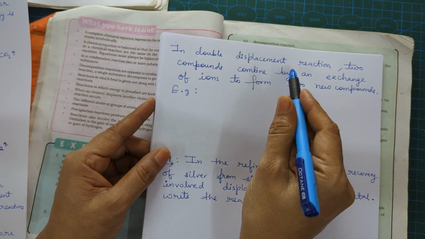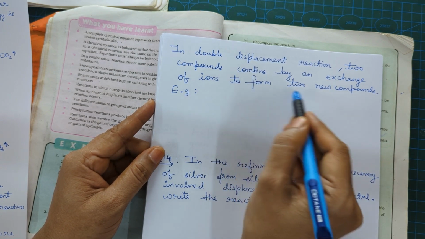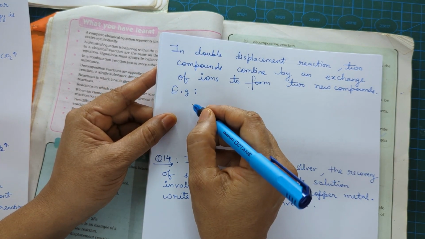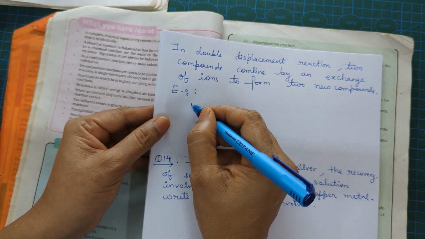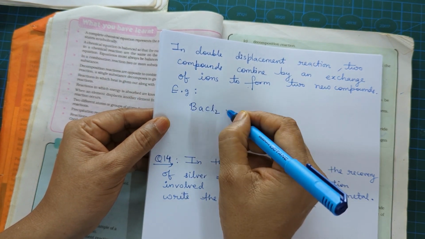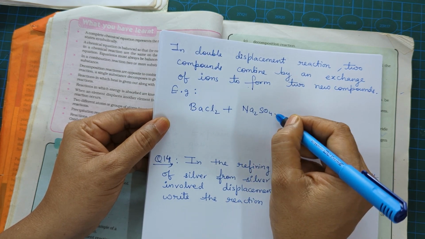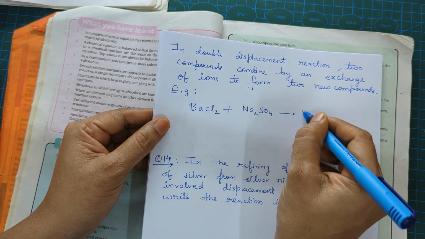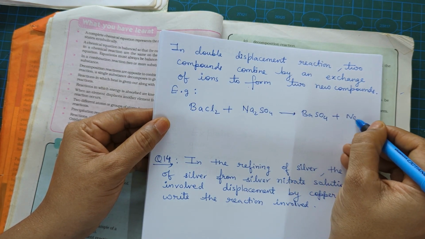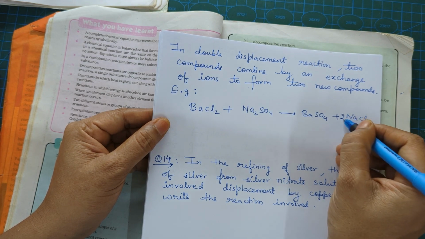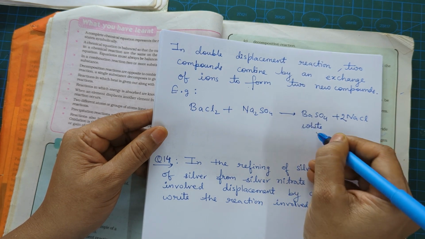In a double displacement reaction, two compounds combine by an exchange of ions to form new compounds. Very simple. The best example is barium sulfate formation. So barium chloride plus sodium sulfate, Na2SO4, both in aqueous form, forms barium sulfate, a white precipitate, BaSO4, and sodium chloride. This we can balance. I think balancing is done. So this is the white precipitate, and this is the double displacement reaction.